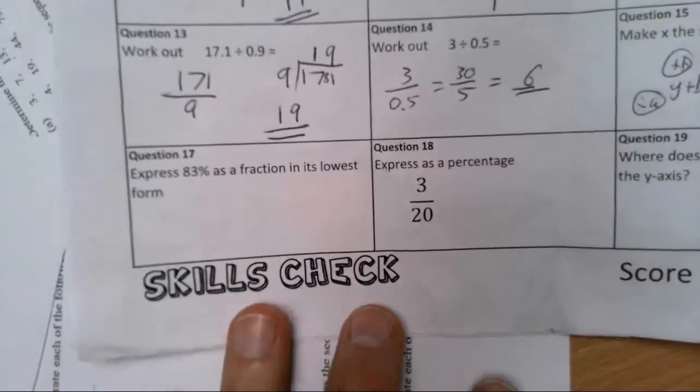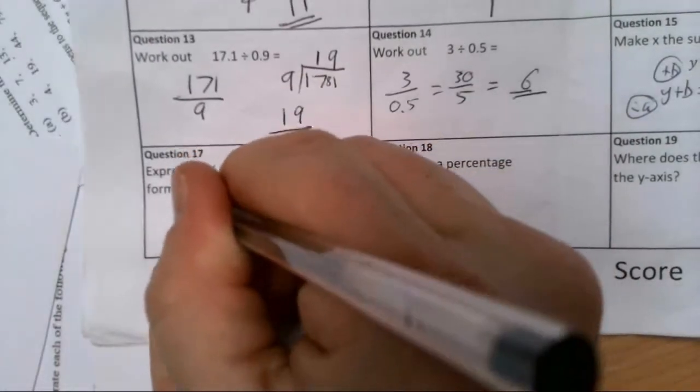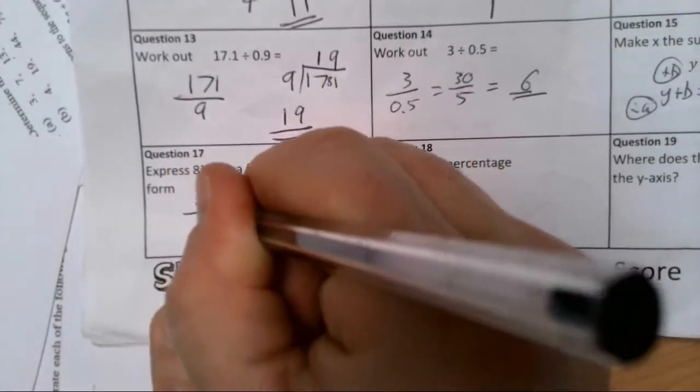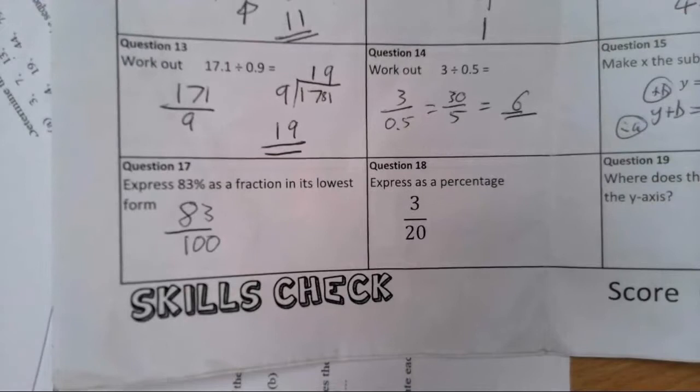Question 17. 83% as a fraction in its lowest terms. 83 out of 100. I just need to think. Is there anything that goes into 83? I don't think so. I think 83 is a prime number. Let me see. Is it prime? Yes, I think it is. I was just having to contemplate whether there could be any unusual one that goes in, but I don't think so.